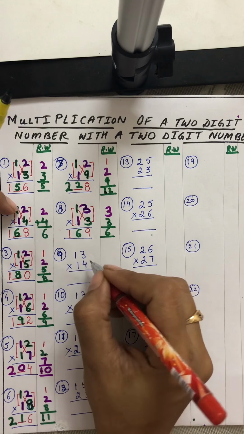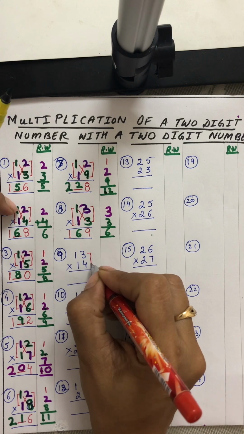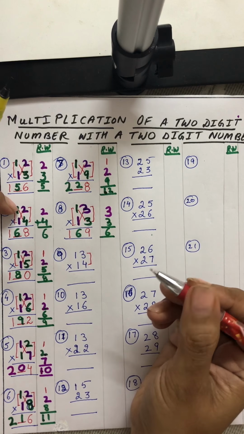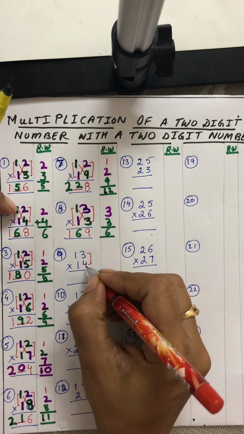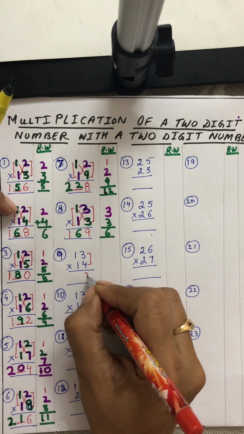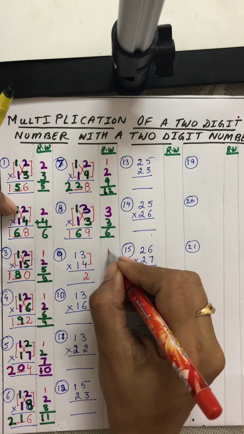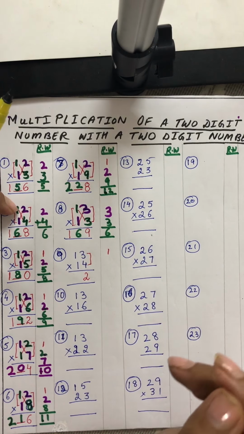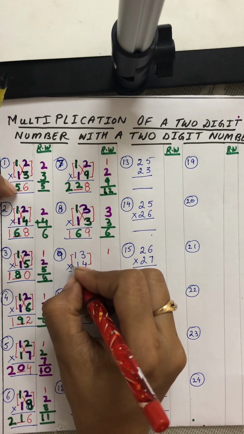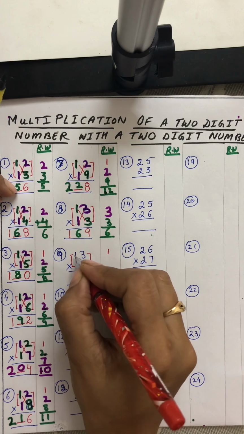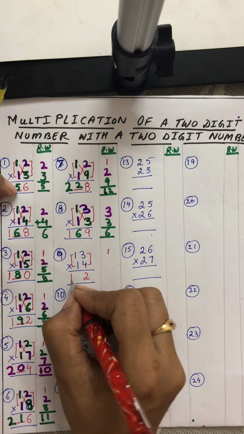13 multiplied by 14. Same procedure. Multiply the right hand side digits. 3 into 4 gives me 12. 2, carried over 1 in the rough work column. Left hand side digits multiplication. 1 into 1 is 1.